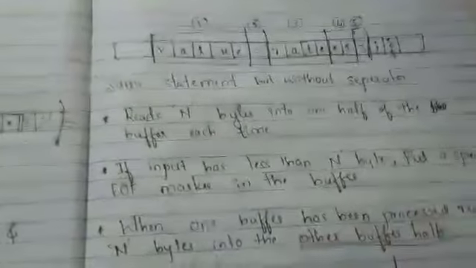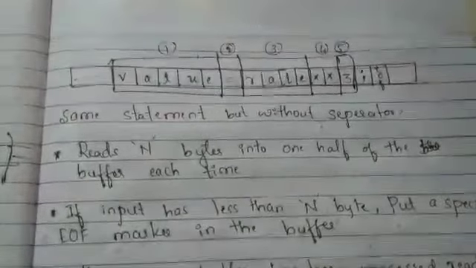Till then we need to move. So this is one example, and we can also store the characters into a buffer without using separators.